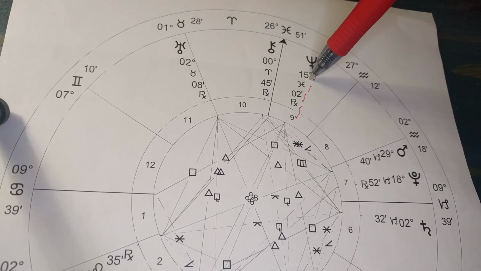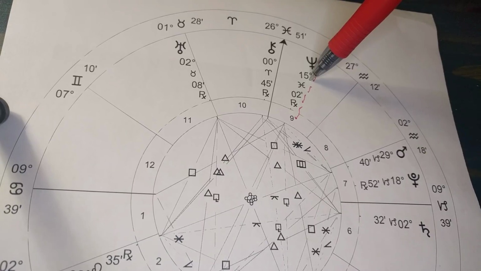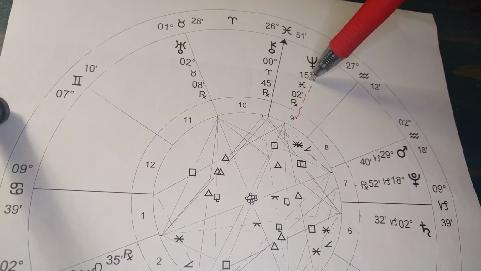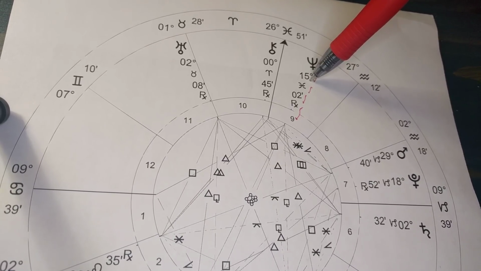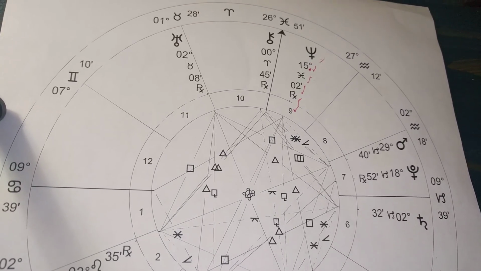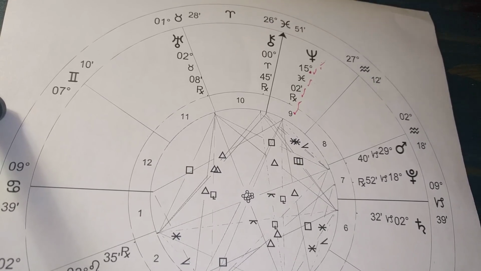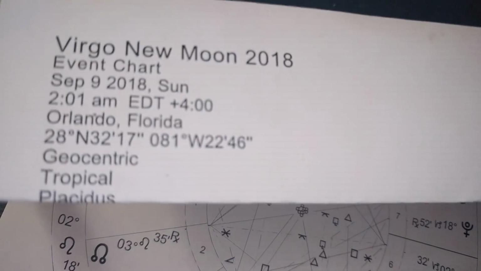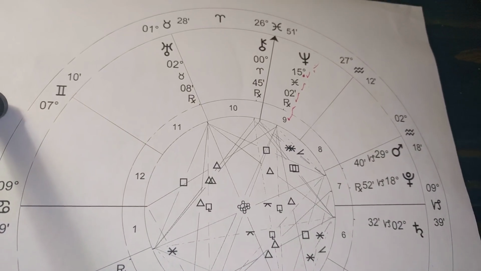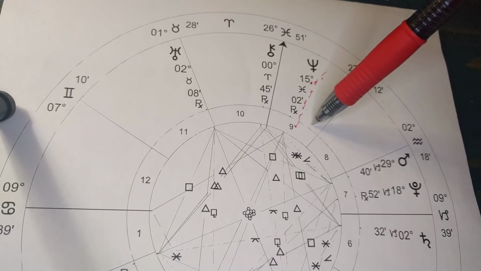So Neptune is going to be moving backwards to 13 degrees and 42 minutes, where it will station direct on November 25th. Now, I'm talking about the year 2018, and this chart is actually for a period in September, the exact date here, September 9th, 2018. So September 9th, 2018, Neptune is at 15 degrees Pisces and 2 minutes, moving backwards.